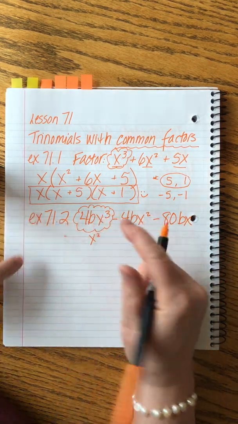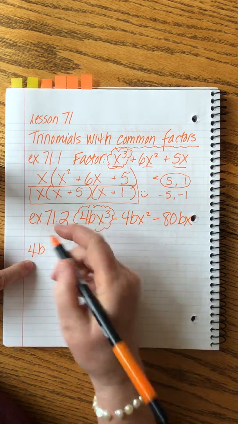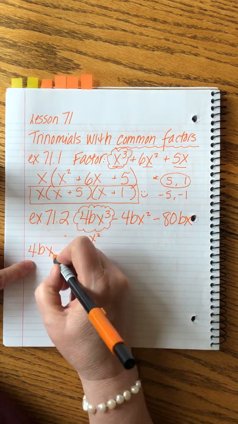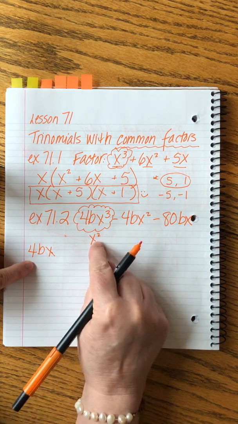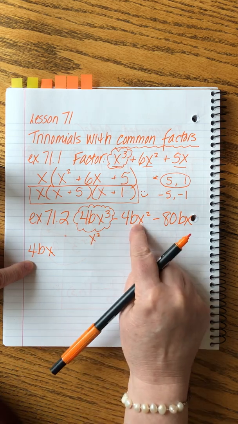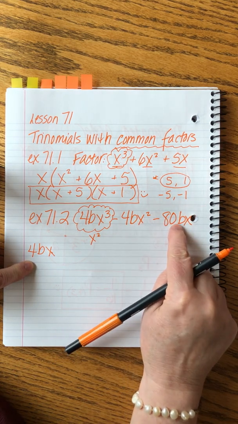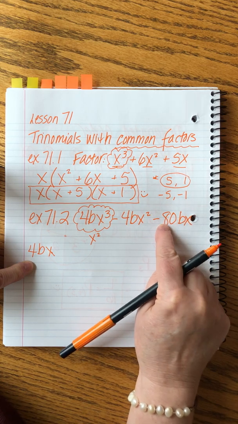So I quickly see, oh man, I want to pull a 4 and a b, and there's still too many x's. So I want to pull a 4bx out of this term because that will leave me with the x squared. If I pull it out of here, I'll have 1x left. That'll be good. And I can take the b and the x, and I can divide this by 4 evenly.